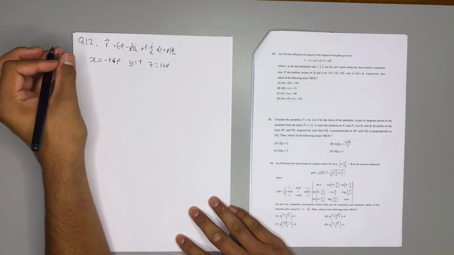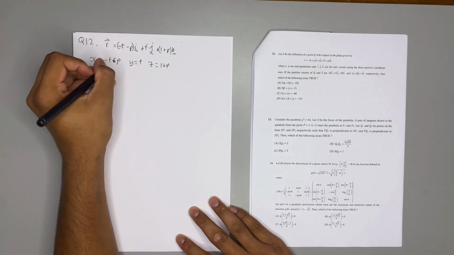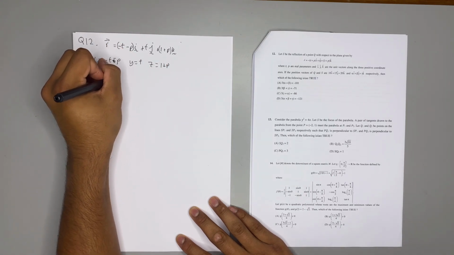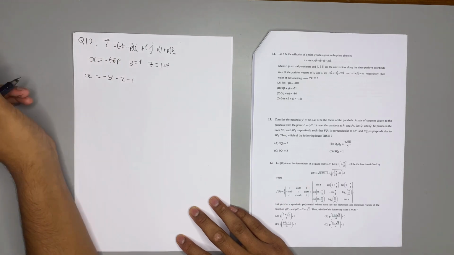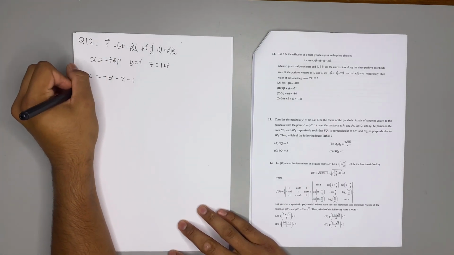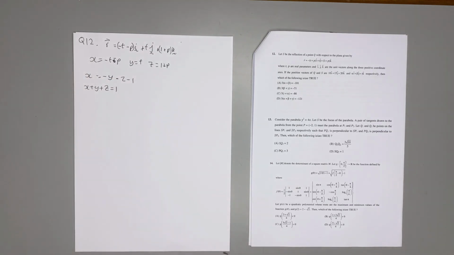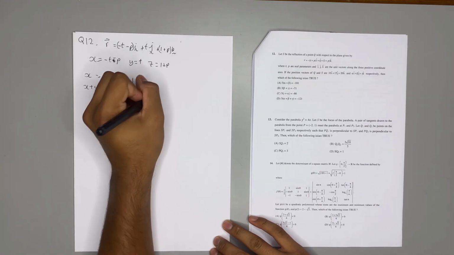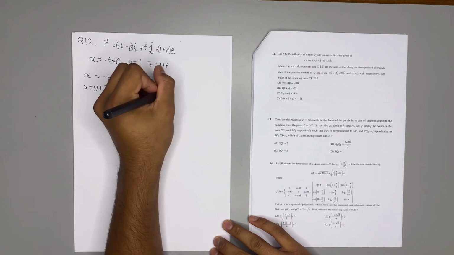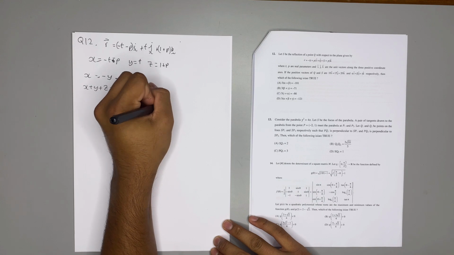Rewrite t as y, so x equals negative y minus (z minus 1). Rearrange, we then get x plus y plus z equals 1. Correct?